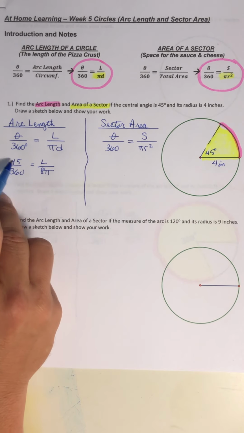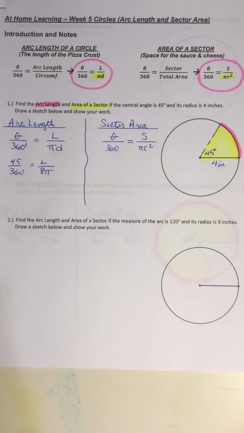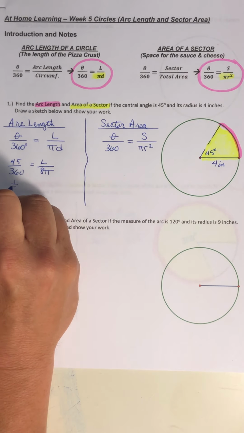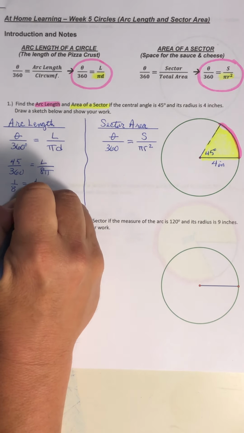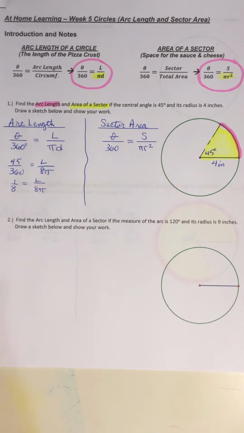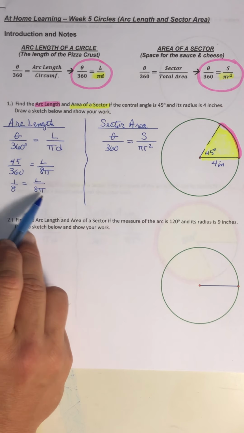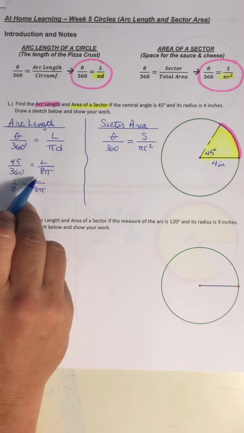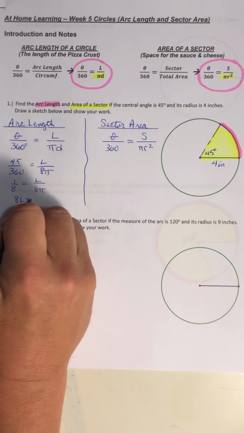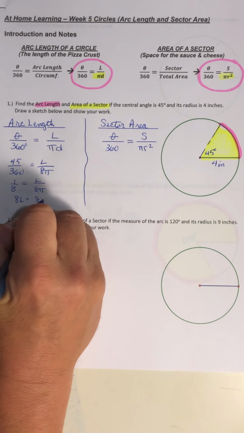You can simplify this fraction. I usually like to. If you have your graphing calculators, I'm just typing off to the side now, I could do 45 over 360, math, enter, enter. Okay? Believe it or not, 45 out of 360 is 1/8. So basically, this is 1/8 of the circle. So I'm going to simplify that. You don't have to. You could leave it as is, but now I'm going to cross multiply. I'm going to get 8L equals 8 pi.